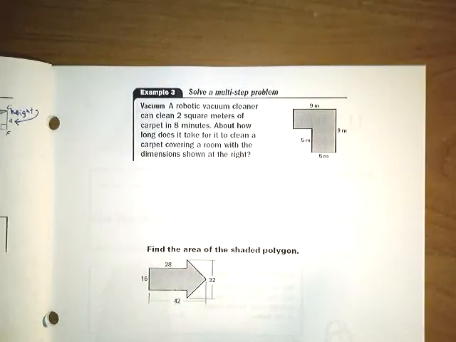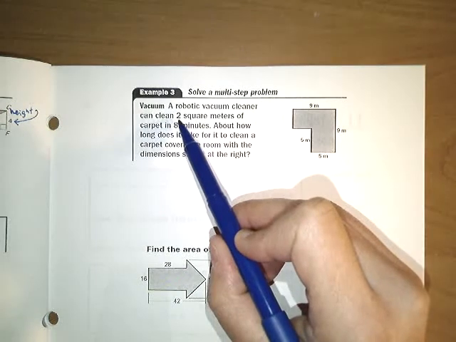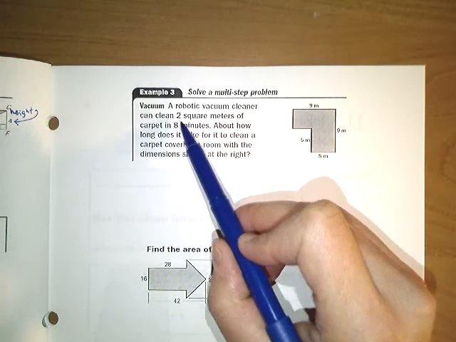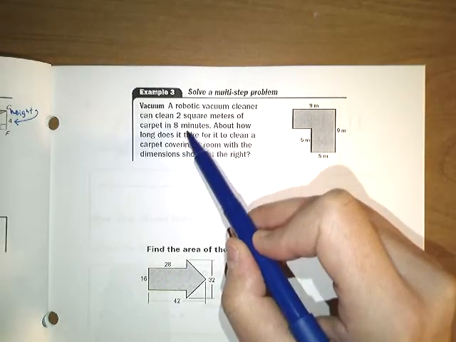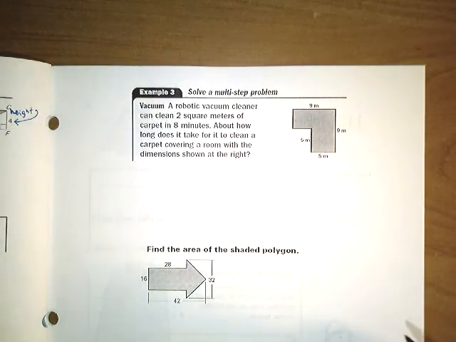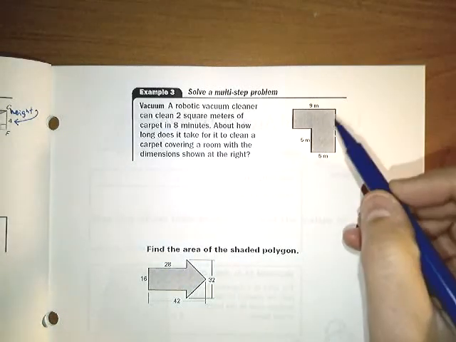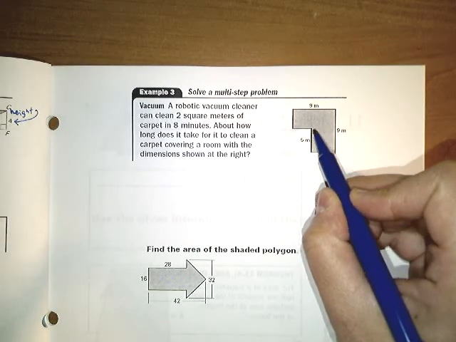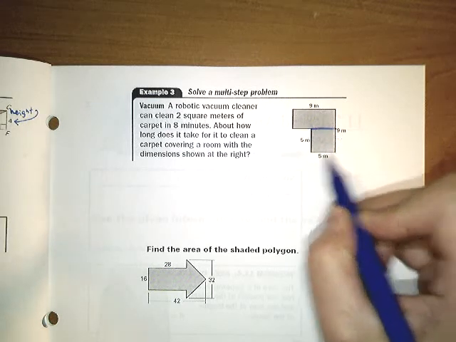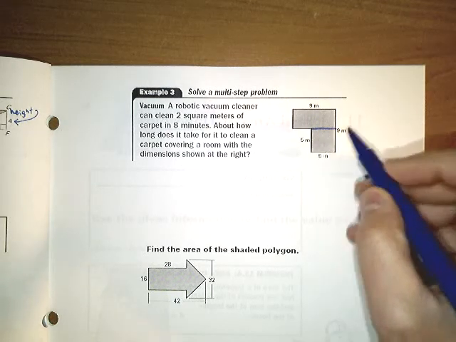I think first I find out how big it is, and then if I can figure out how many 2 square meters are in this area, knowing that each 2 square meters takes 8 minutes, I should be able to calculate the total time that it would take for the vacuum to clean the whole room. Okay, well, it seems to me like this is a rectangular room. I think that's a fair assumption. This down here, assuming that we have all right angles here, would be a square, right?